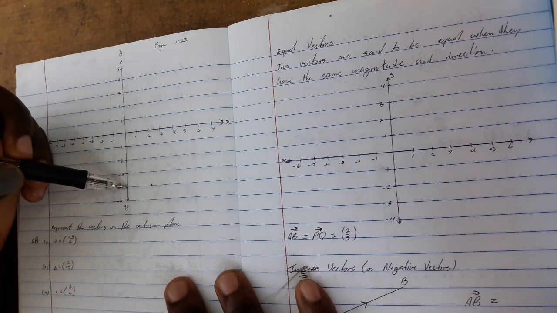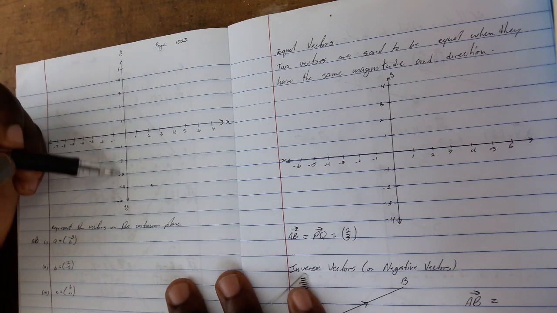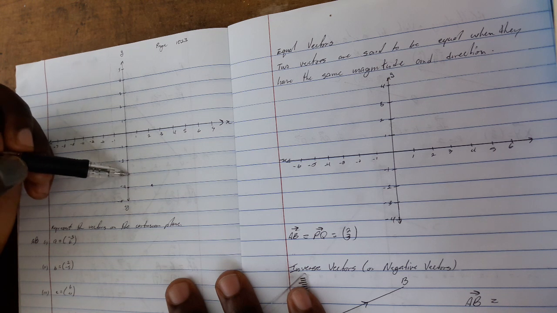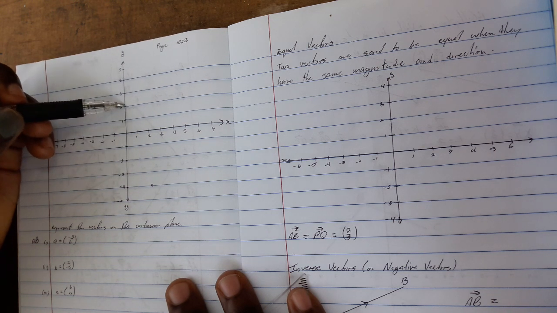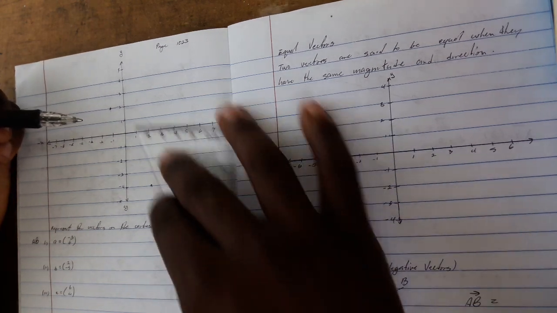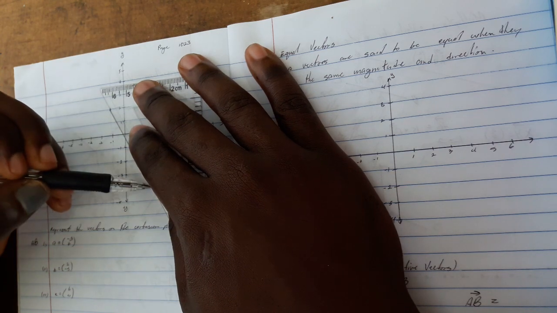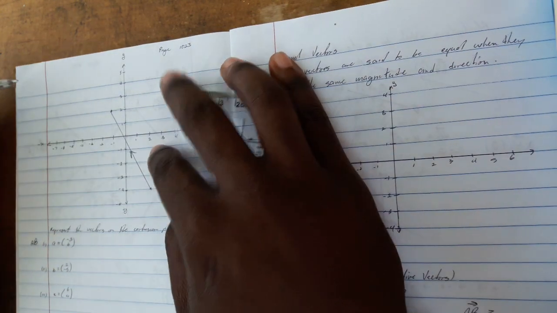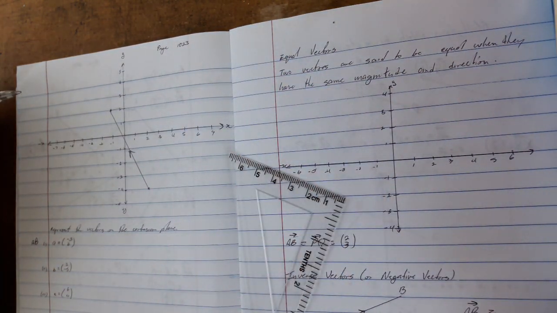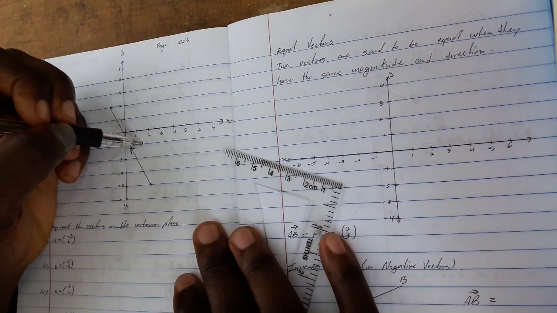I start at minus 4, and the y value is 6. So it has to be 6 on the y-axis. So it has to be 0, 1, 2, 3, 4, 5, 6. It has to end at 2. So the vector ends there, at minus 1 and 2. And this is the vector a. Let's put the a there.